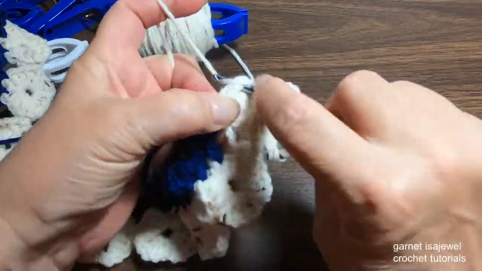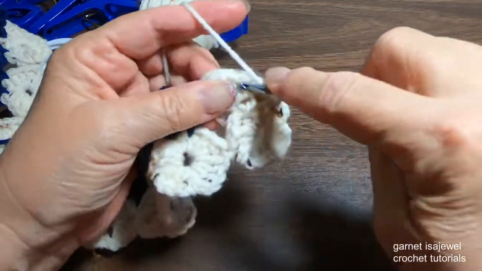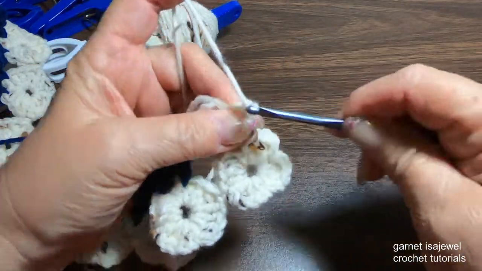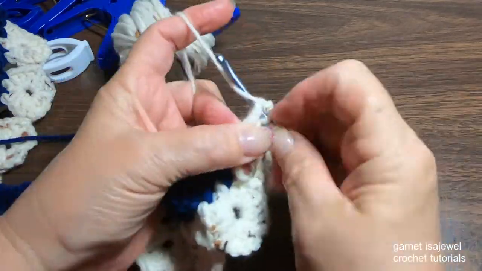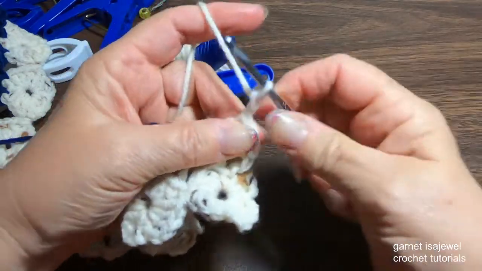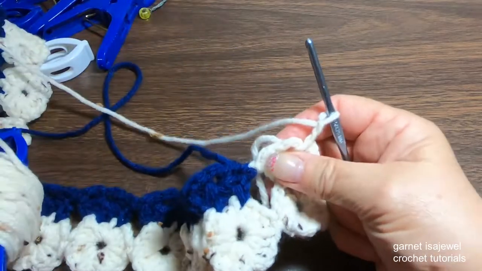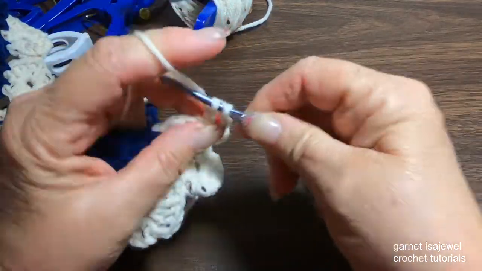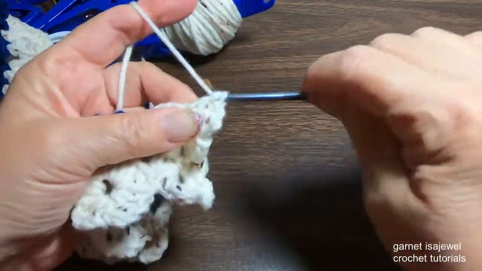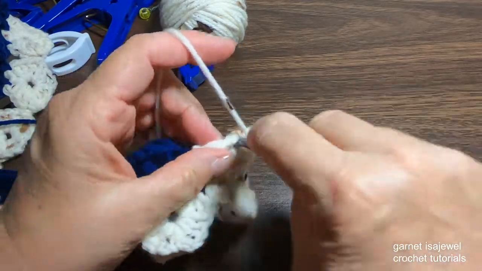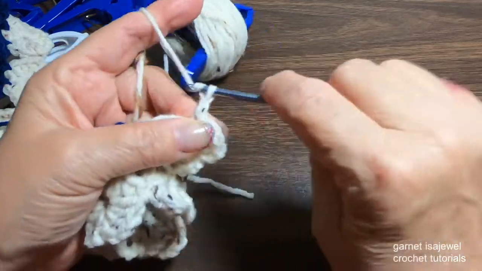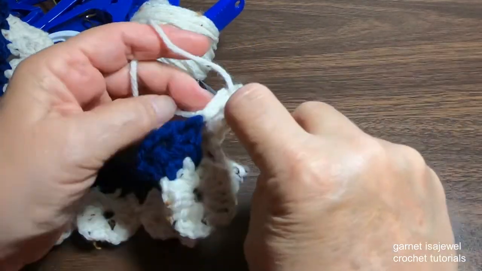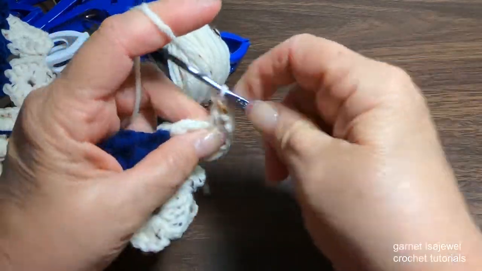This is the end of the row, so we're going to do 2 double crochets, okay, and then pull all that around, chain 2, single crochet, chain 2, and I'm still working over my tail, 2 double crochet, chain 2, single crochet, chain 2, one, two, and 3.